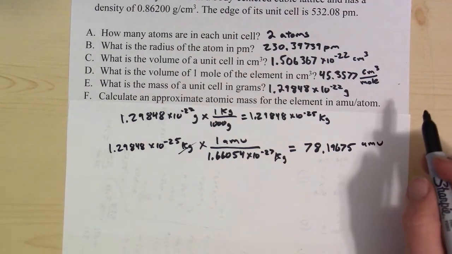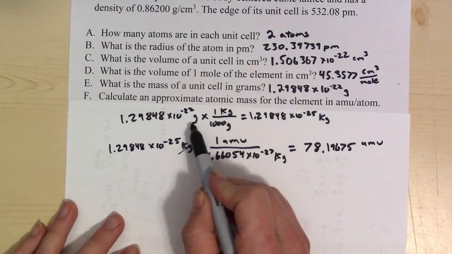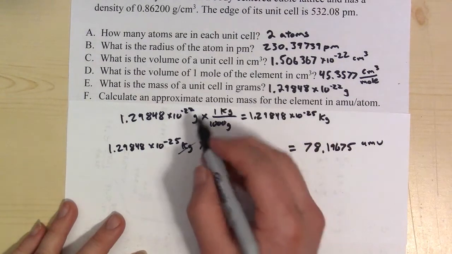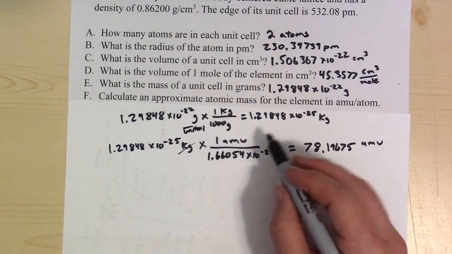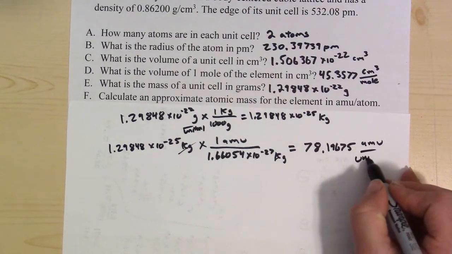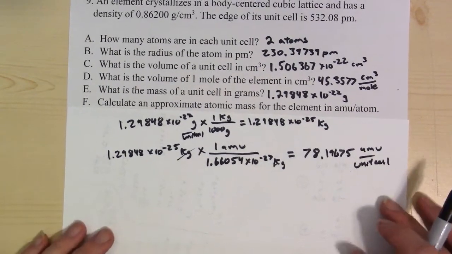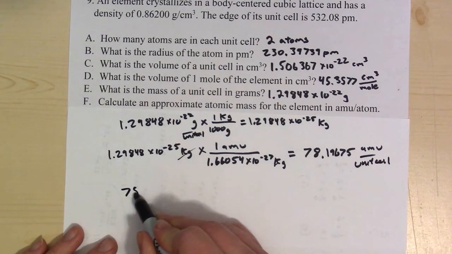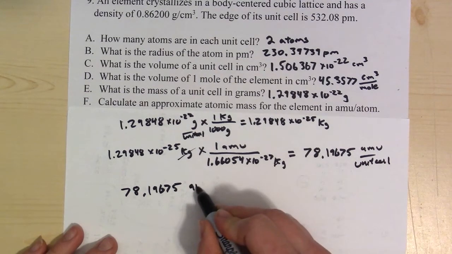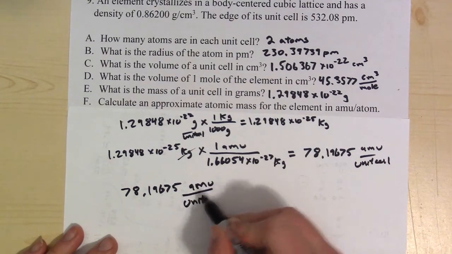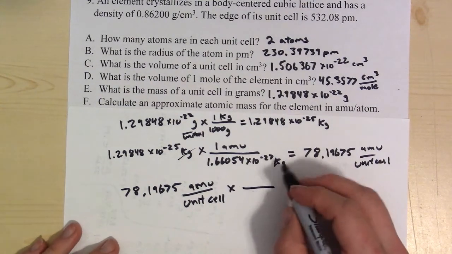AMU. And remember, that's for the entire unit cell, because this was the mass of the unit cell that we calculated in E. So that's per unit cell. Since this is a body-centered cubic, there are 2 atoms there. If we want to cancel the unit cell's unit here, we'll multiply times something that cancels that.